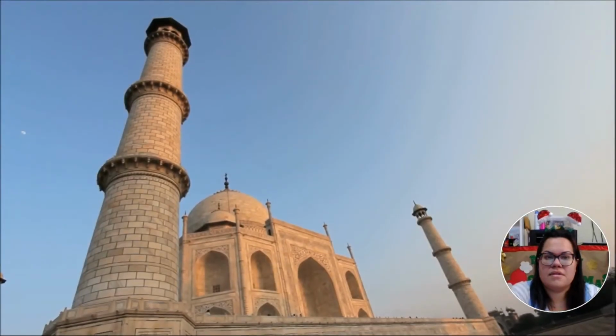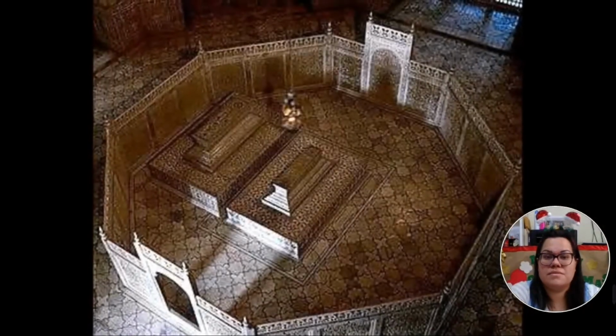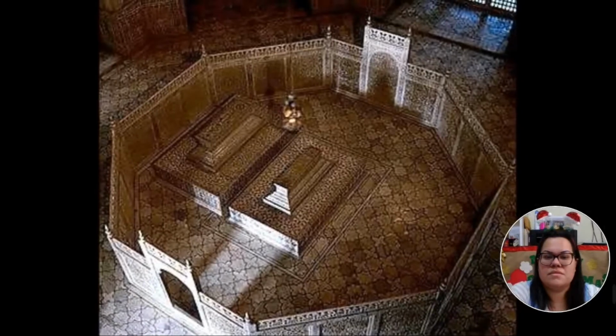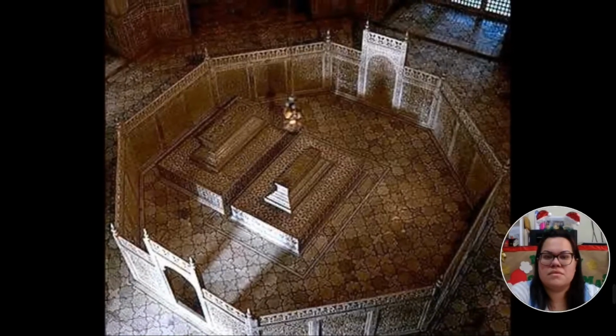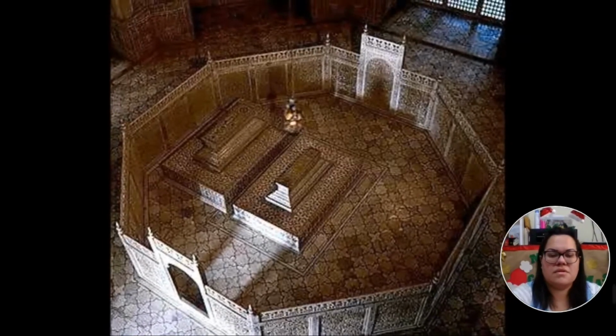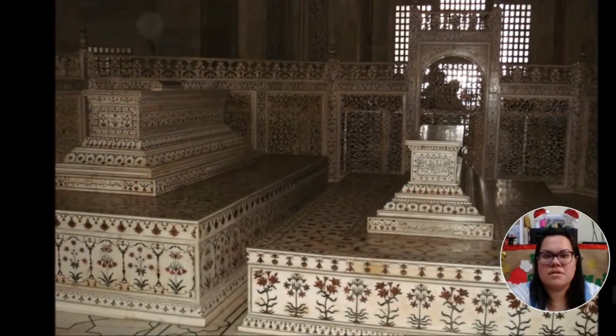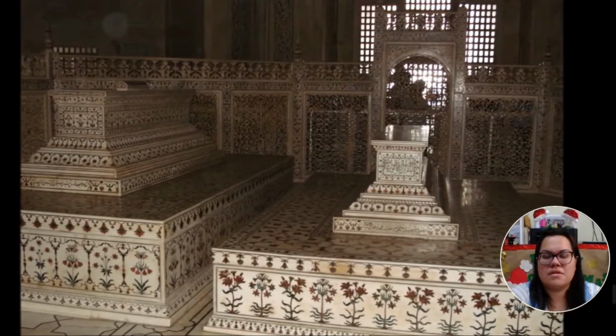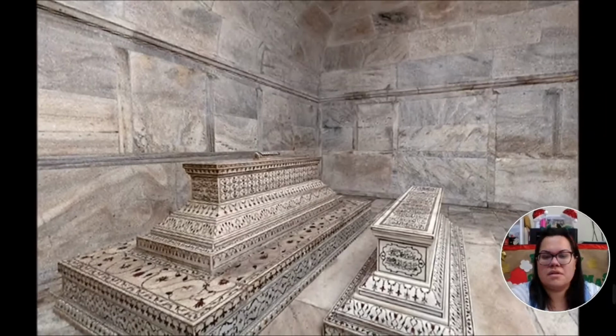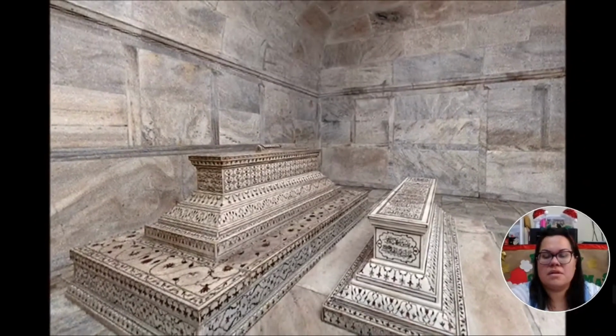It is probably true that Shah Jahan did not plan to be buried in the Taj Mahal with his wife, but that is where his son buried him when he died. A slightly larger tomb for Shah Jahan was added next to Mumtaz Mahal's, marking the only place in the tomb that the symmetry is broken. Shah Jahan and his queen are not actually buried in the tombs that are on display. Those are empty. Instead, their bodies are buried beneath the Taj Mahal.